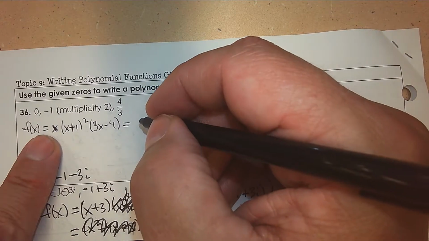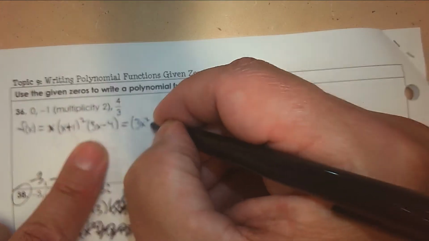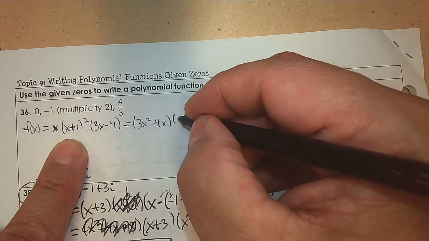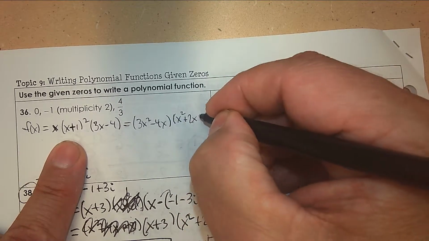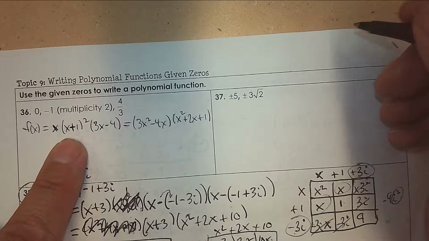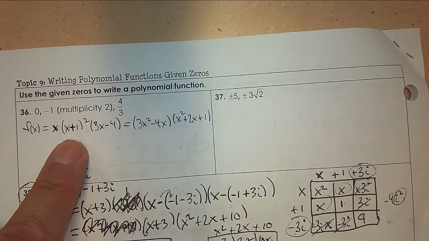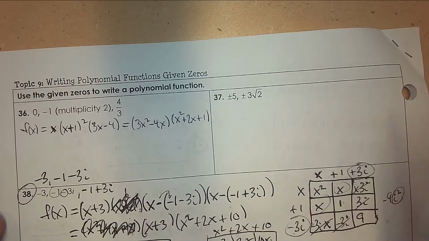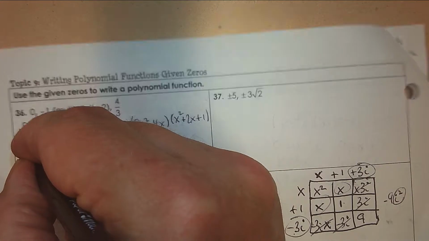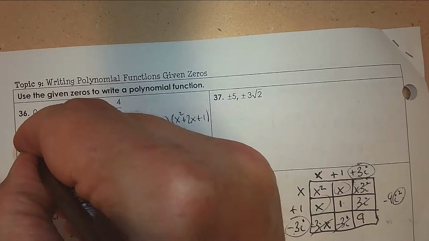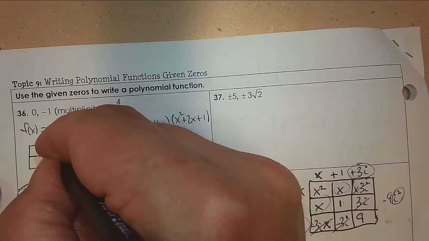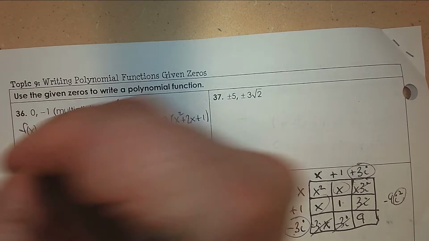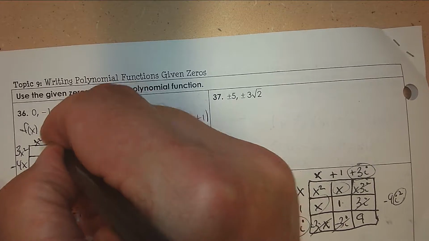Now, I'm going to take the first one times the last one. So that gives me 3x squared minus 4x. And then x plus 1 squared gives me x squared plus 2x plus 1 when I multiply or FOIL that out. Simple. It's a simple FOIL. Now, for this one, I might actually draw a little box to organize what's left and then write down the answer. So I have 3x squared minus 4x and x squared plus 2x plus 1.